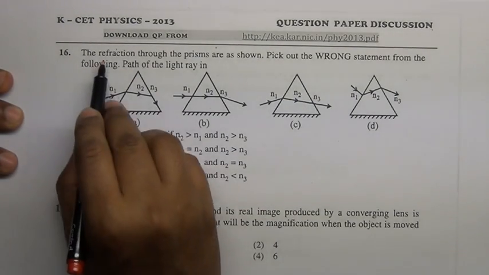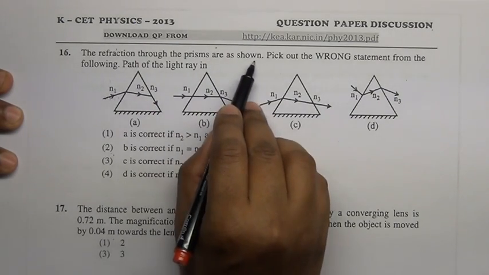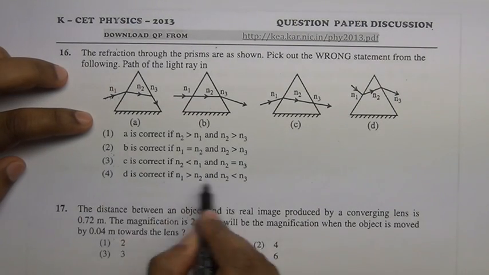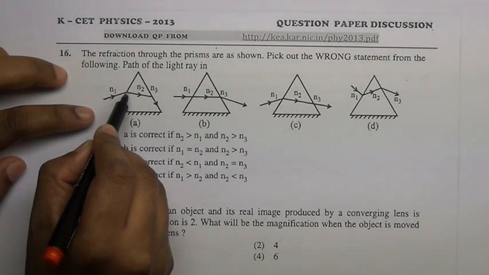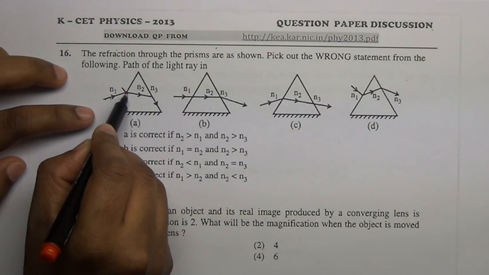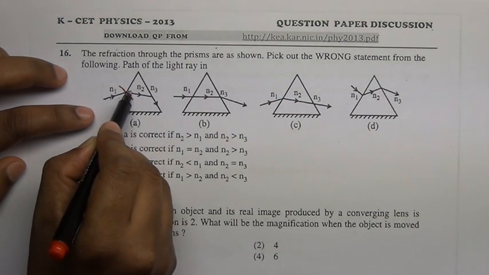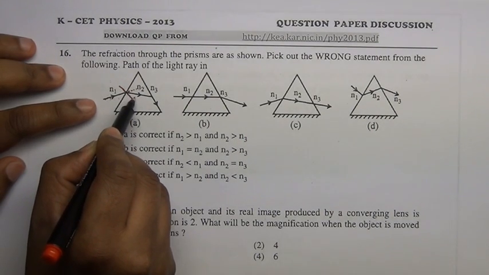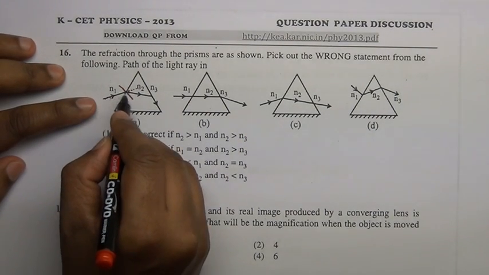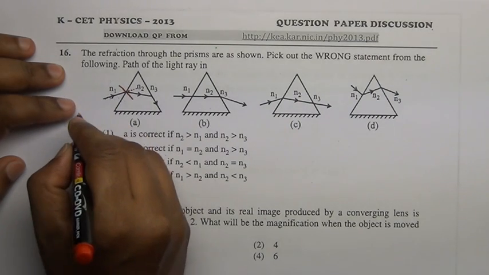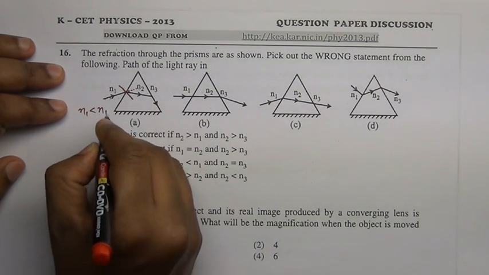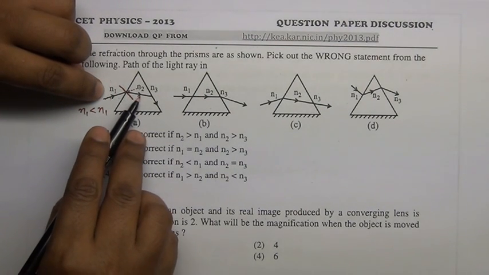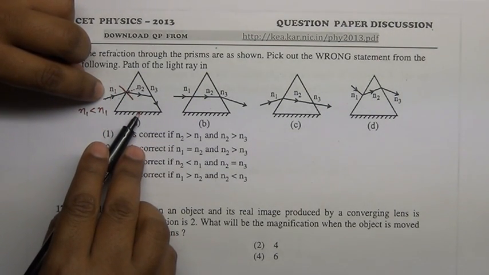Now, refraction through the prisms is as shown. Pick out the wrong statement. So these are the statements. This is the normal drawn at the point of incidence. Instead of traveling straight, it is bent towards the normal. Bending towards the normal means n1 is less than n2. In this case, n1 less than n2. The ray must travel from a rarer medium to a denser medium because the bending is towards the base.